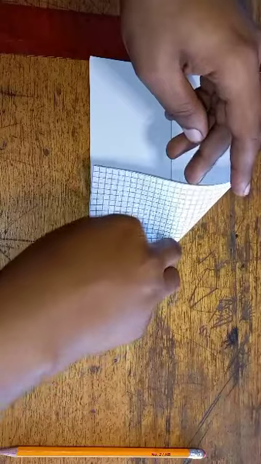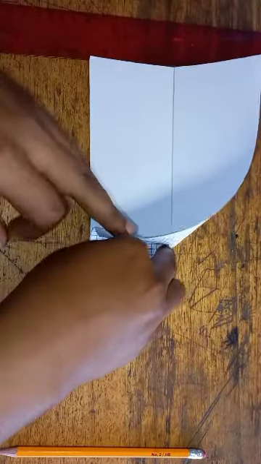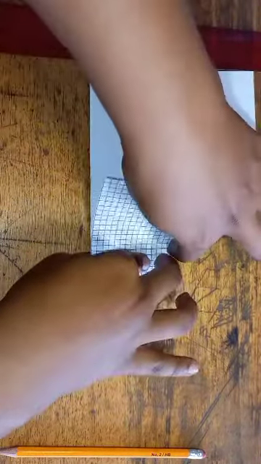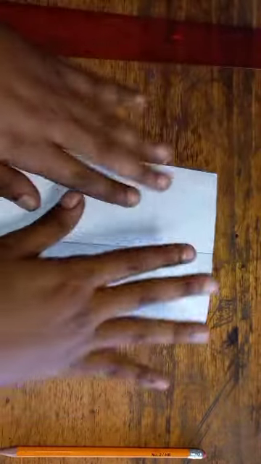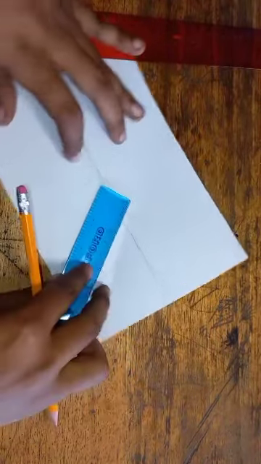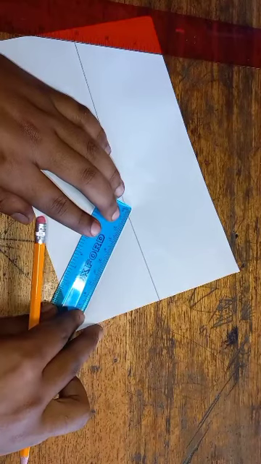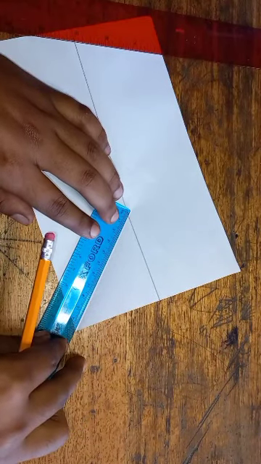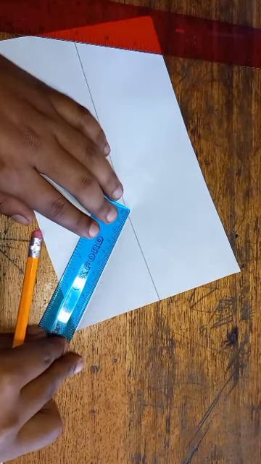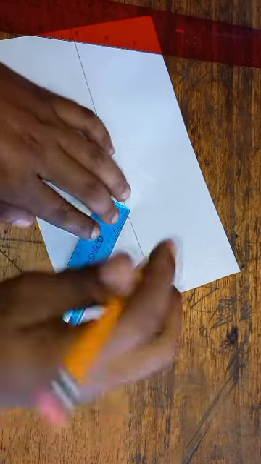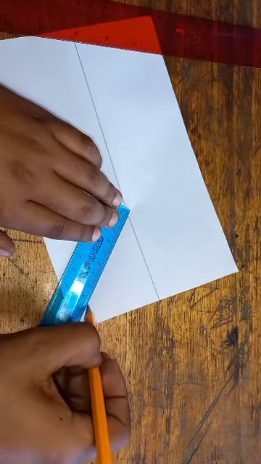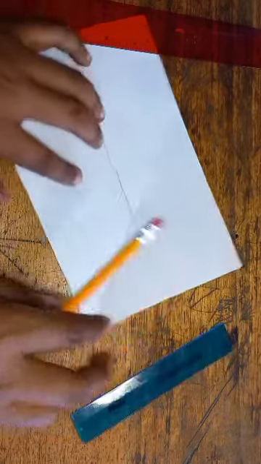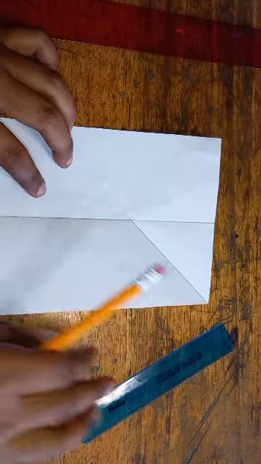I'm going to have a look on the side. Okay, so I think that would pretty much be it. Now I'm going to take my ruler and draw a line from the point where these two intersect right up until the corner of the page. Right, so then you should be left with something like this.